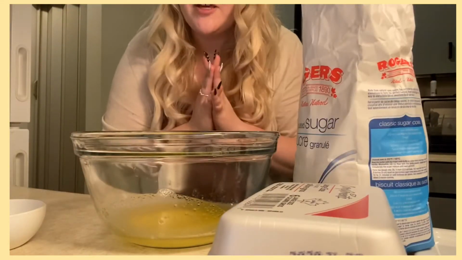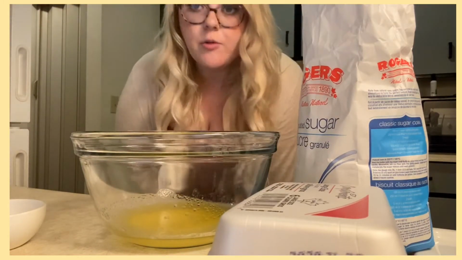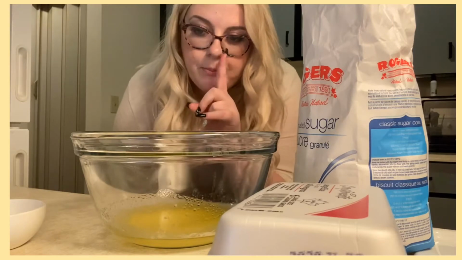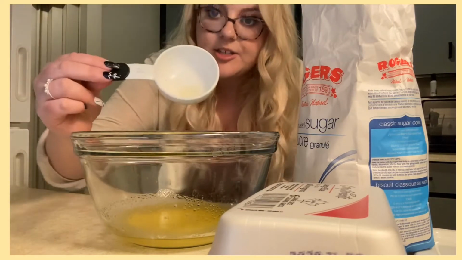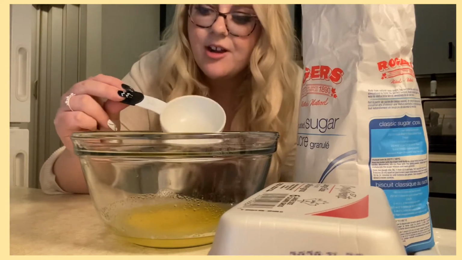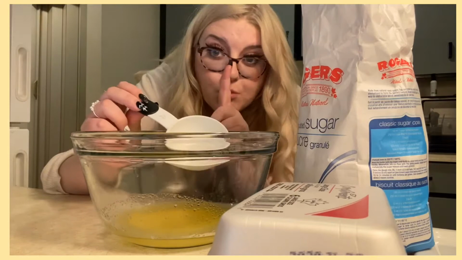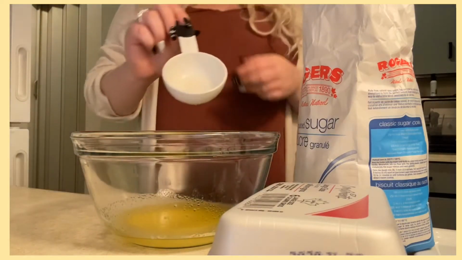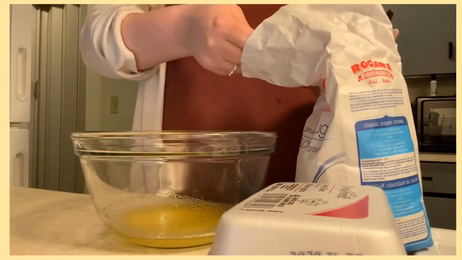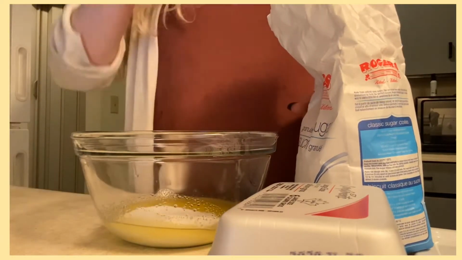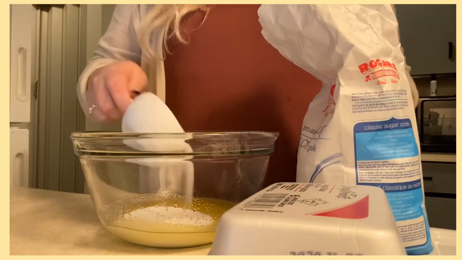Next, the recipe calls for 1 cup of white sugar. Now, the only issue is I don't have a 1 cup measuring cup. So what I'm going to use instead is my knowledge of fractions and numbers here, and use 2 half cups to equal 1 cup. Just measure that in there. And 2.